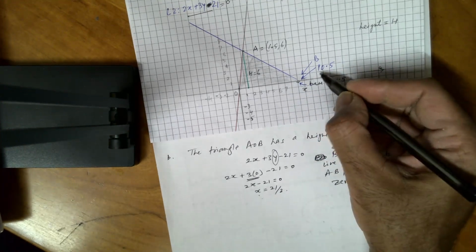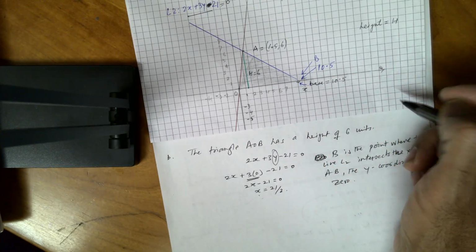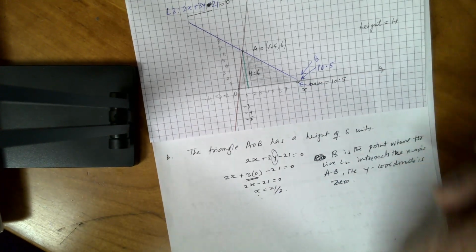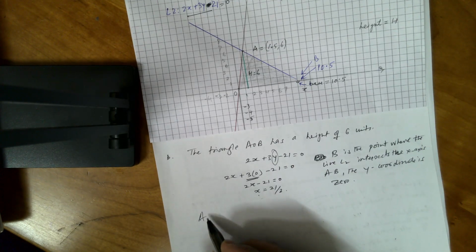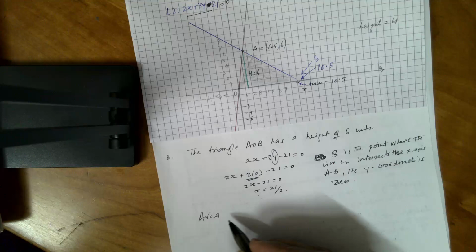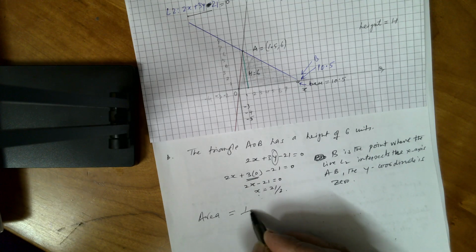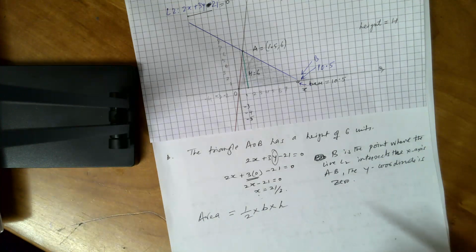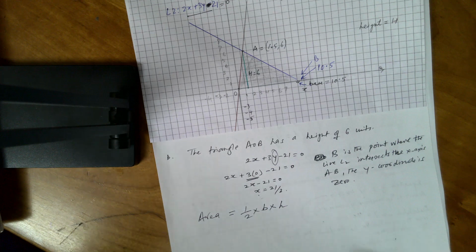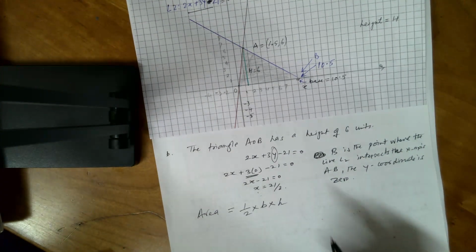Okay, 10.5, and your y is 0. Now, as you know, I'm just going to write down here area of the triangle. So what's the formula for that? So that is half multiplied by B, where B is the base and H is your height. Okay, don't forget that one, base and height.